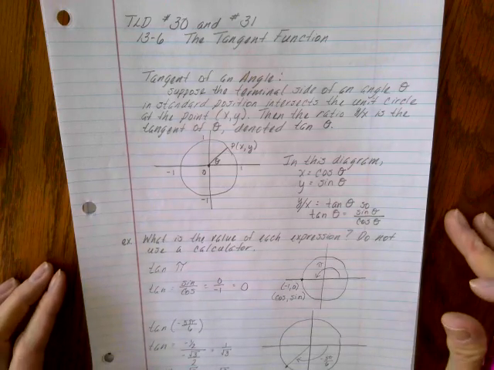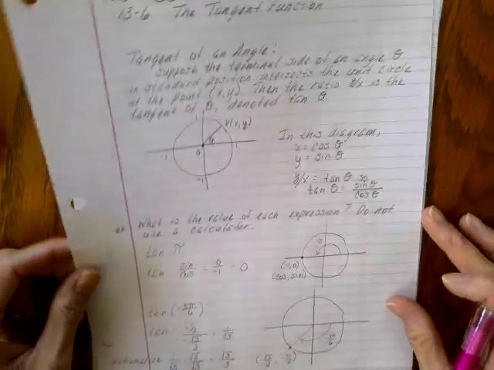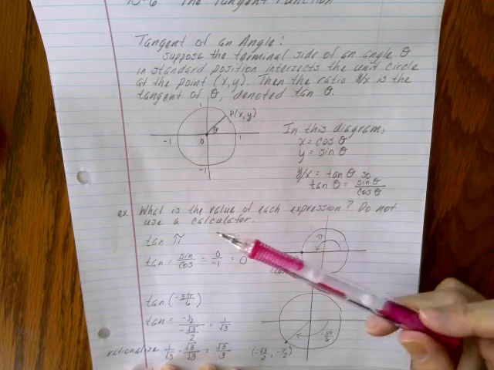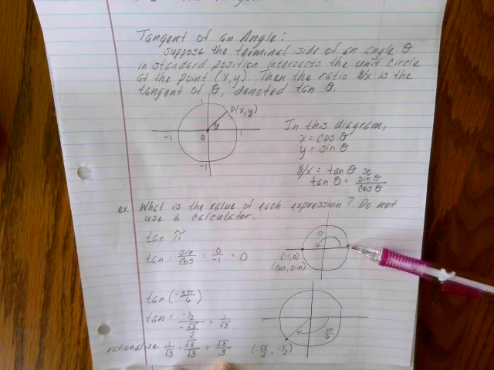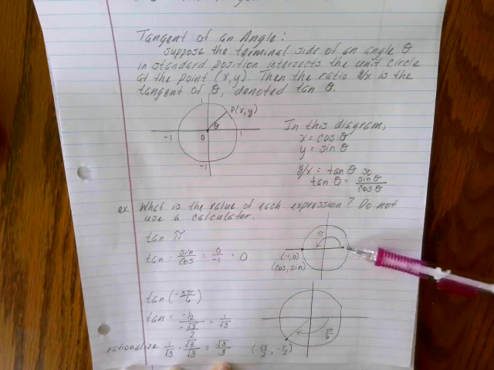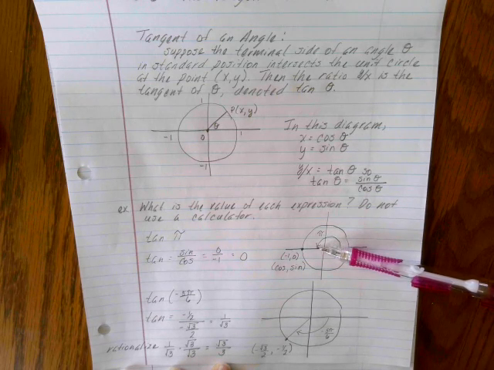So let's look at an example. It says, what is the value of each expression? And we're going to do these without a calculator. So the tangent of pi. You'd go to your unit circle and you'd realize, okay, pi is all the way over here.